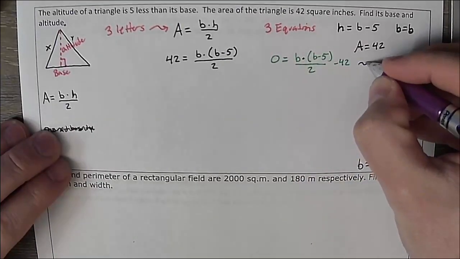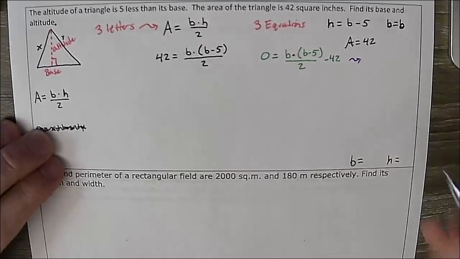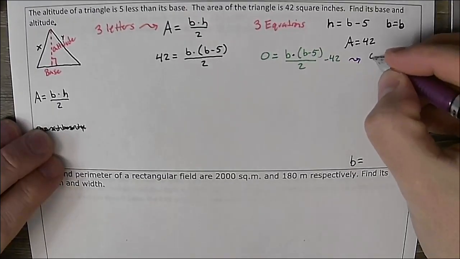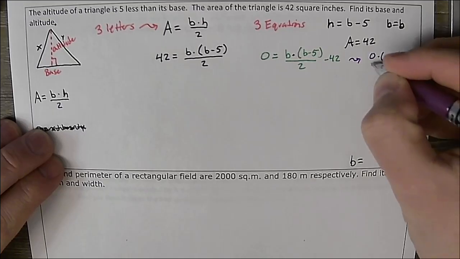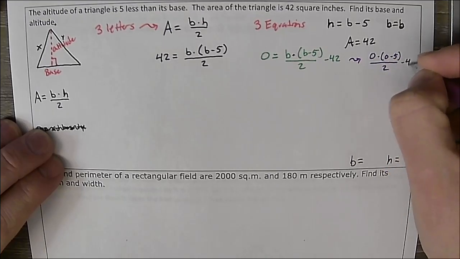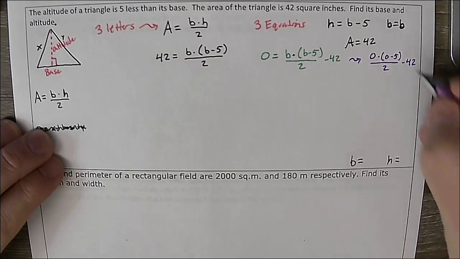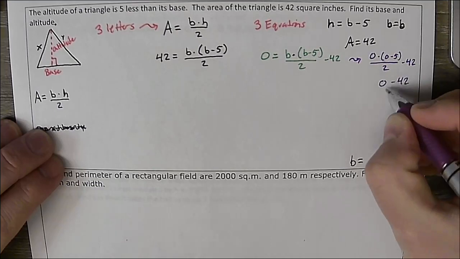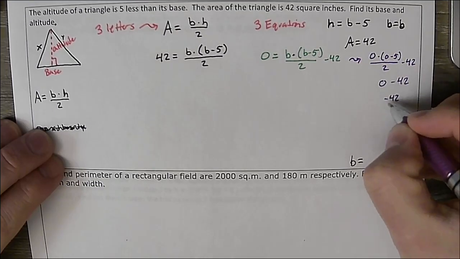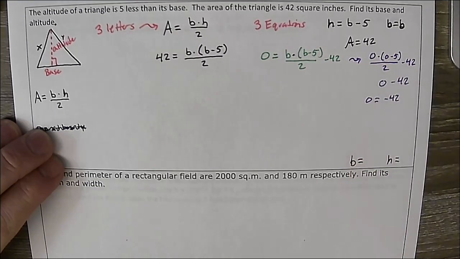So I'm going to write kind of what that looks like over here. We'll do it again. Say b equals 0. 0 times 0 minus 5 all over 2 minus 42. All of this on the left becomes 0, but 0 minus 42 is negative 42, so it doesn't equal 0.